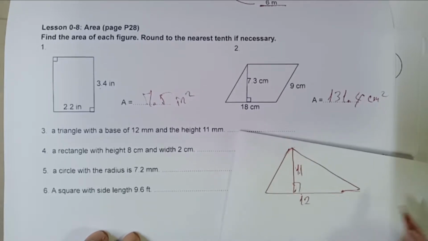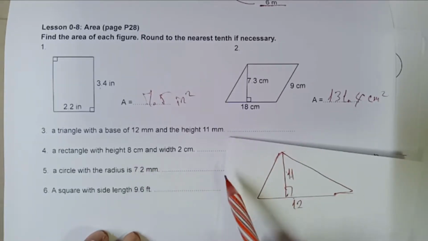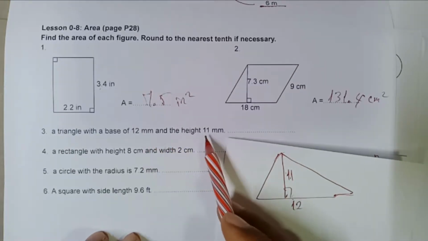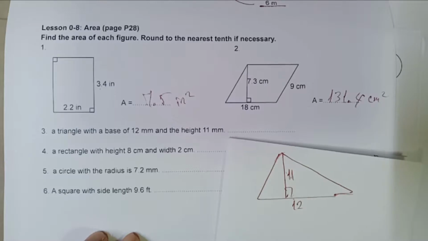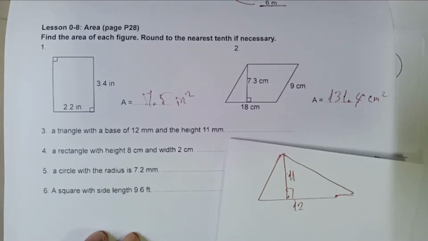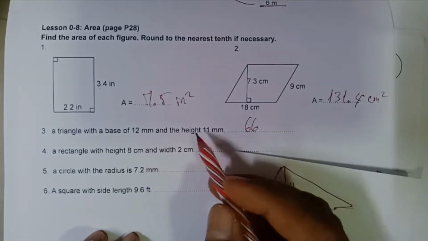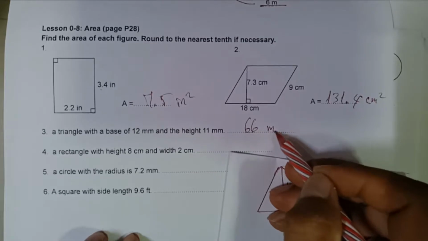Let me repeat. The area of triangle is equal to base times the height divided by 2. So you have 11 times 12 divided by 2, gives you 66. This is in millimeter, so 66 square millimeter.